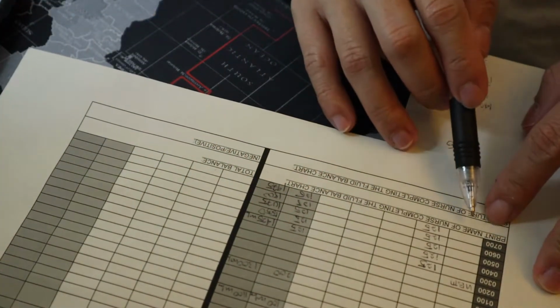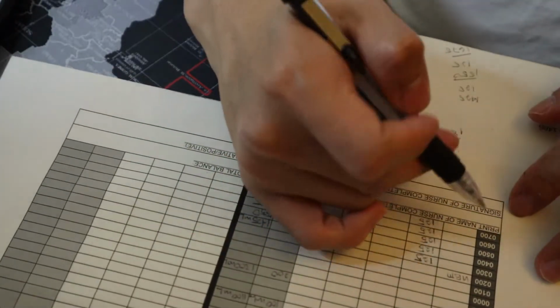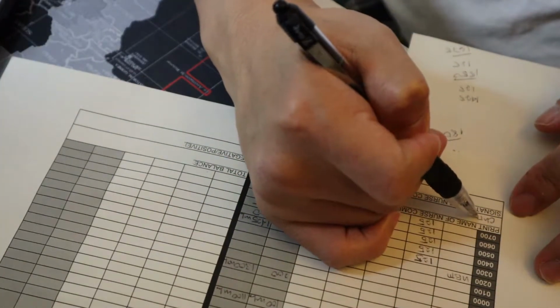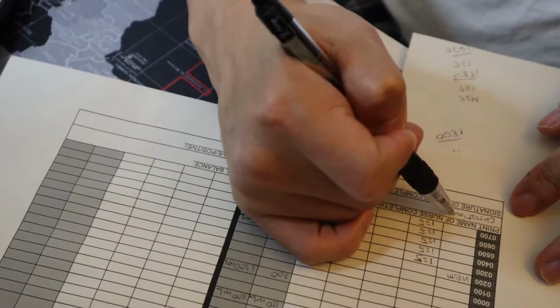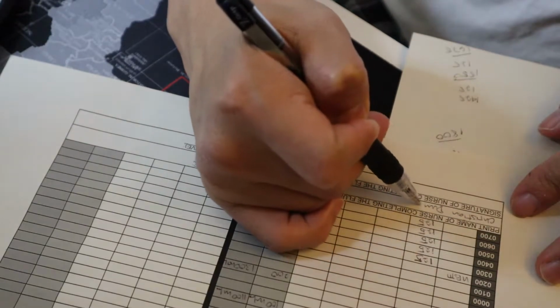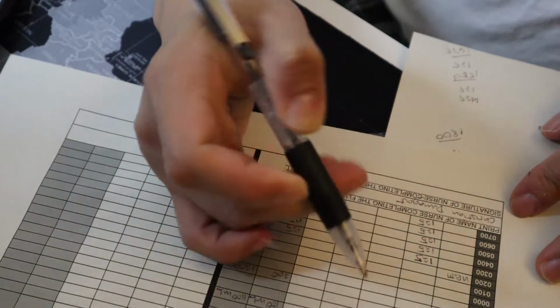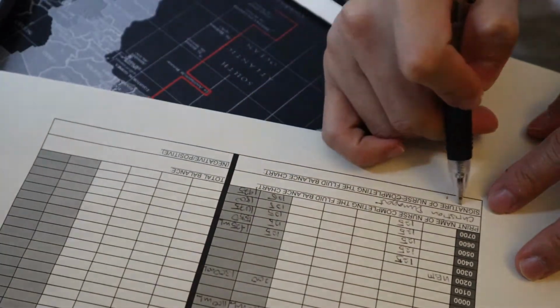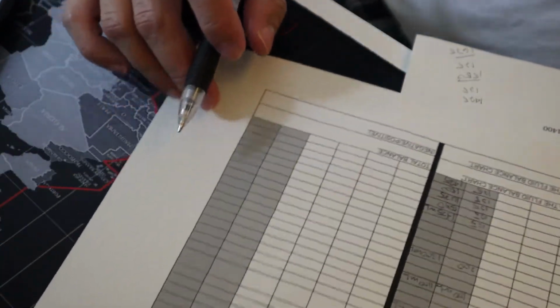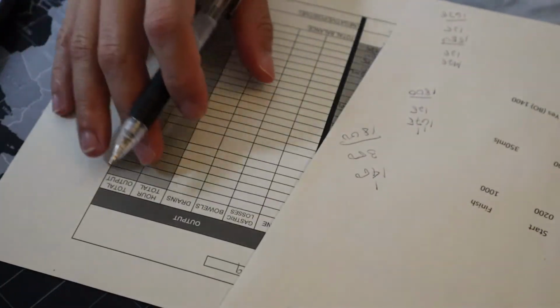We have to put our name and signature in there, so I'm going to put my name. I'm going to sign it. So, alright, let's proceed to the output, guys.